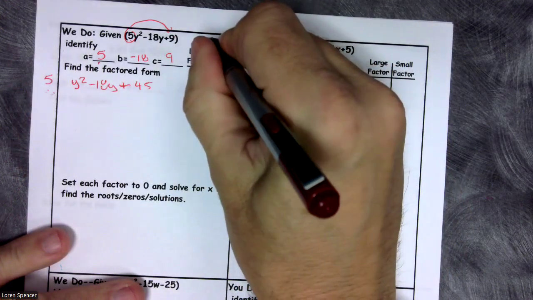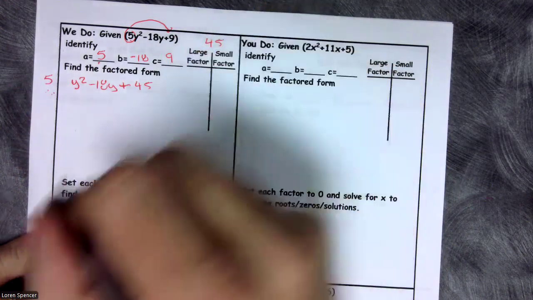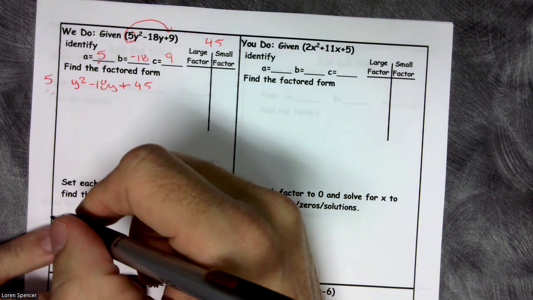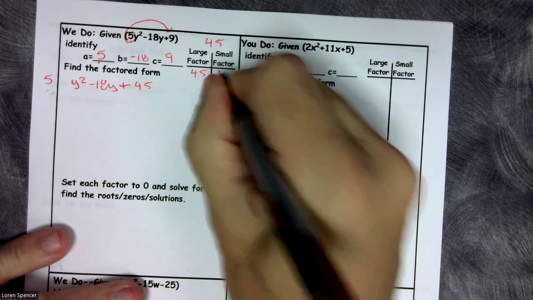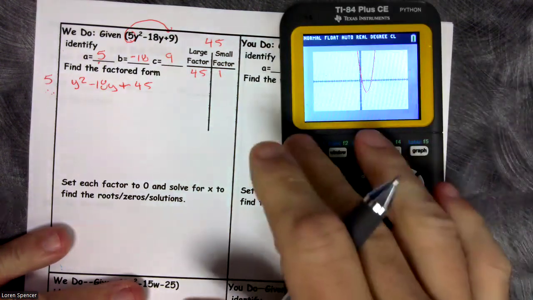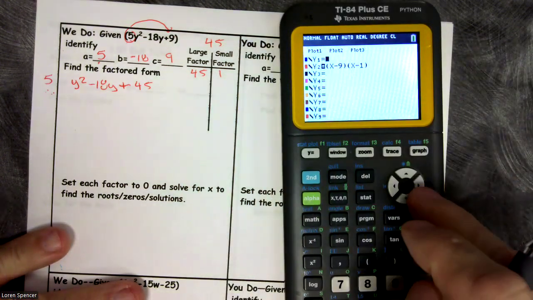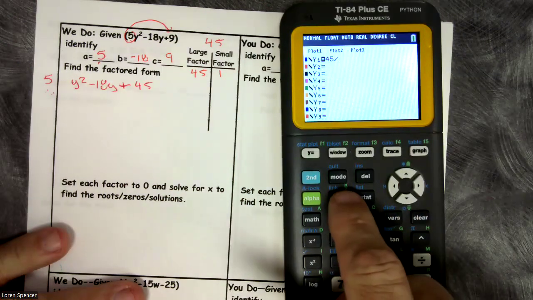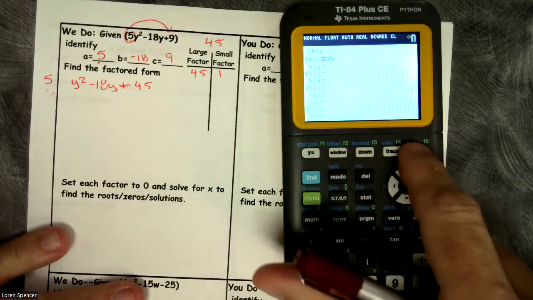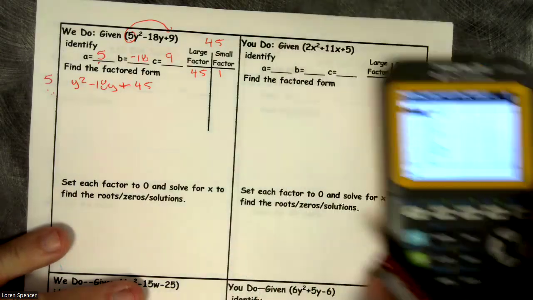So I'm going to need the factors of 45. Well, the factors of 45 are 45 and 1. And by the way, if you're struggling, you can go to y equals, I'm going to clear this stuff out. And we have 45 divided by the x, then table or graph, and we're going to get 45 and 1.